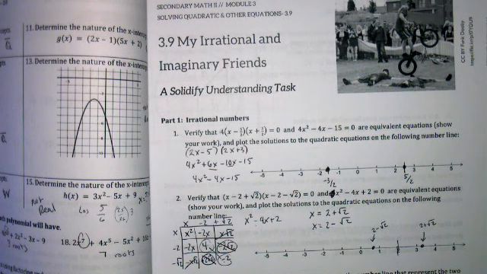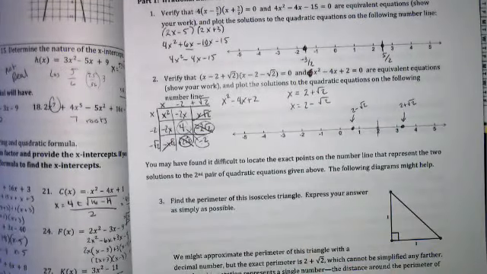Then it says, you may have found it difficult to locate the exact points on the number line that represent the two solutions to the second pair of quadratic equations given above. The following diagrams might help. Find the perimeter of this isosceles triangle. Express your answer as simply as possible.